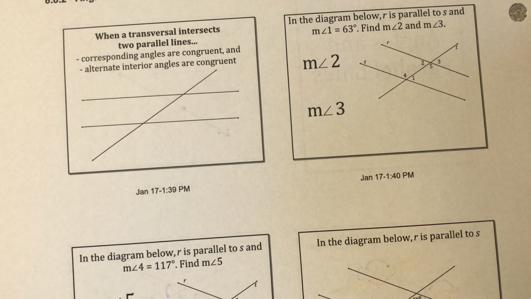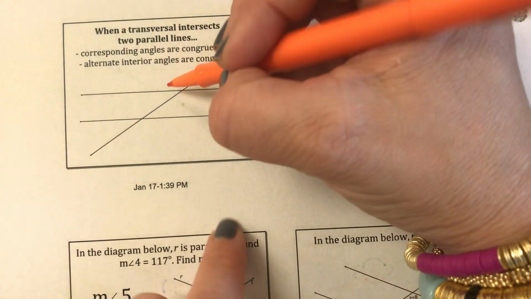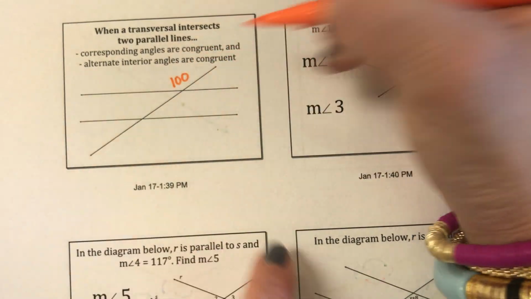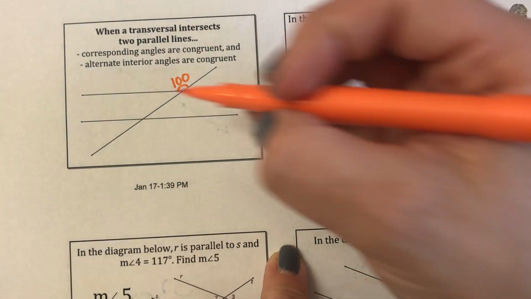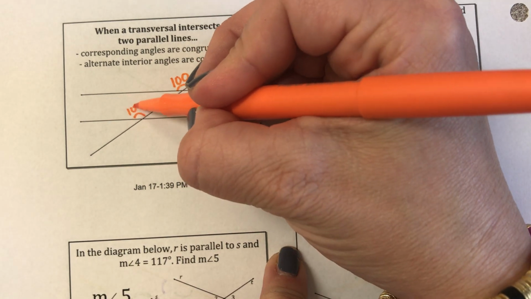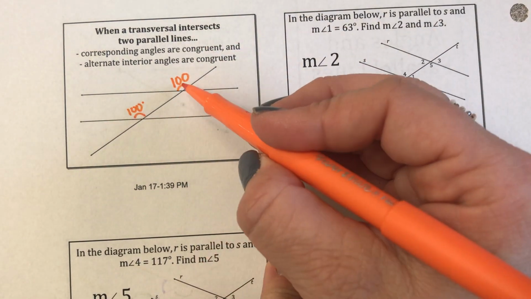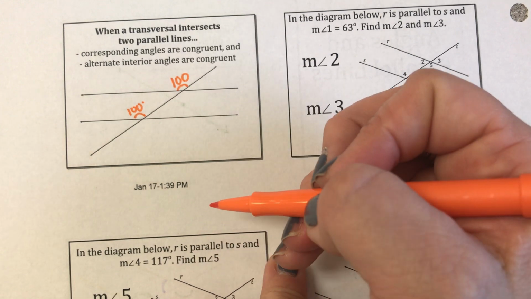Okay, so let's talk about when a transversal intersects two parallel lines. Corresponding angles are congruent and alternate interior angles are congruent. So, for example, if I told you that this one was 100 degrees, then this one has to be 100 degrees because these two angles are corresponding.